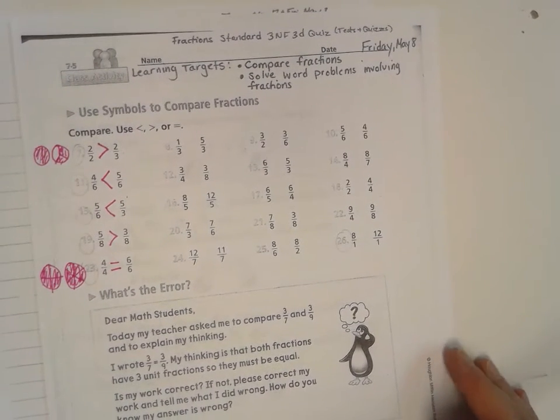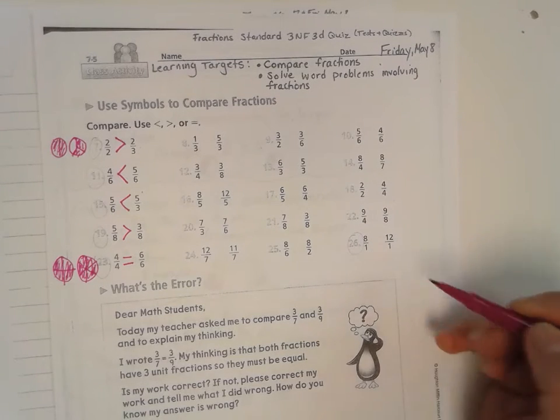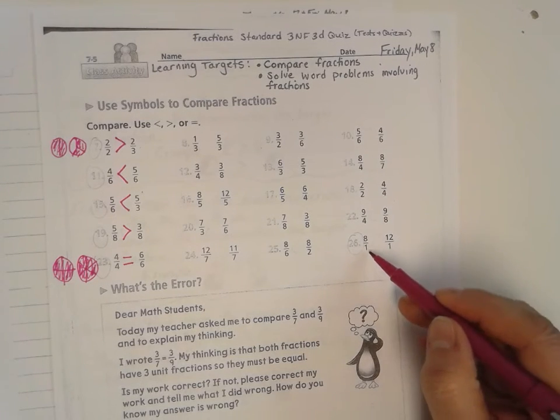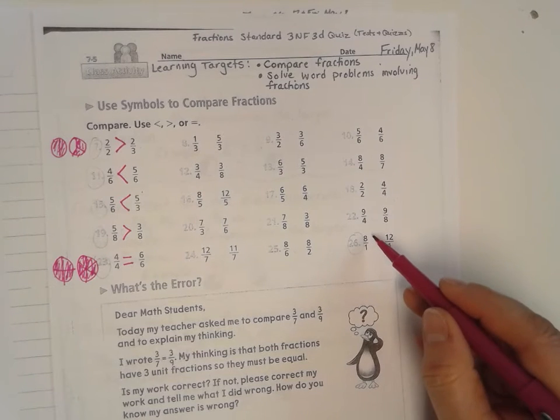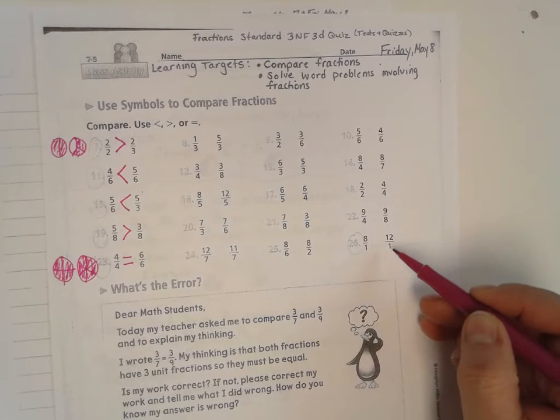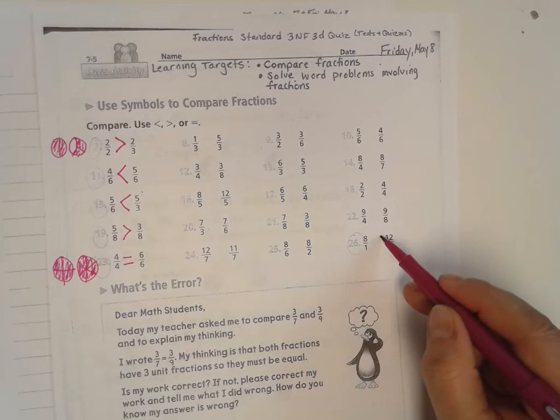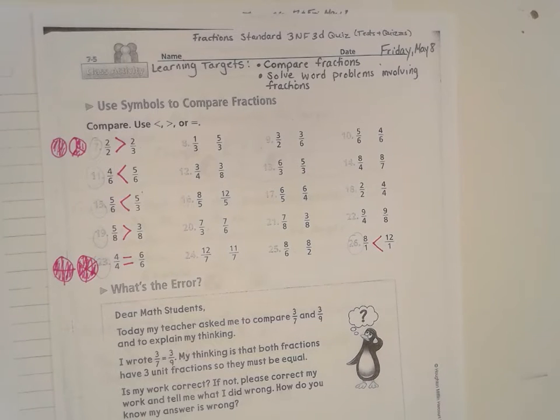The last one we're going to go over is 8/1 and 12/1. Remember, when it's over 1, that means it's a whole. It's like dividing. 8 divided by 1 is 8. 12 divided by 1 is 12. So these are 8 wholes and 12 wholes. Obviously, I would like the 12 wholes for sure, because the number on the bottom is the same, so then we look to the number on the top.